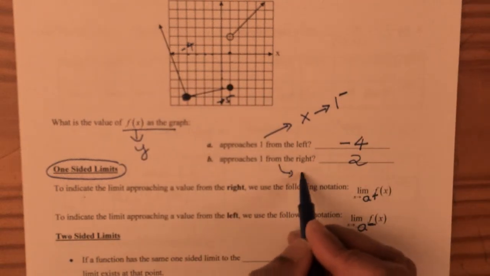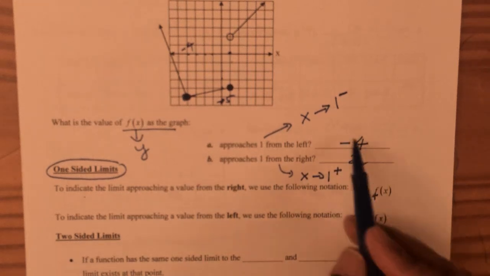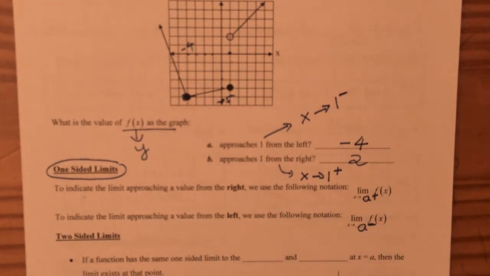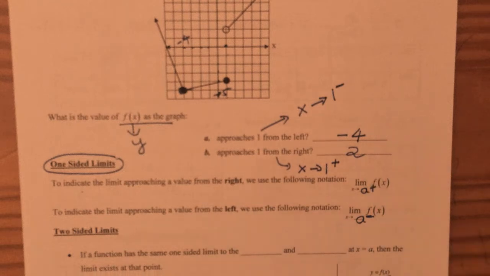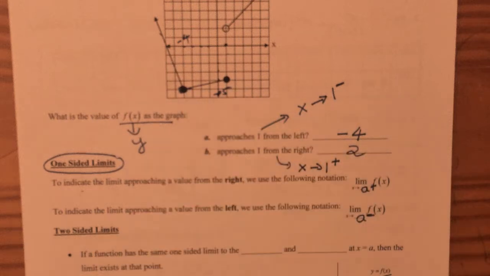And this one will be as x is approaching 1 from the positive side. And that's why there is a positive and negative after the number as a superscript. So 1 minus and 1 plus. So it is a one-sided limit. When you're approaching from both sides, from the left side and right side, you get the same value.